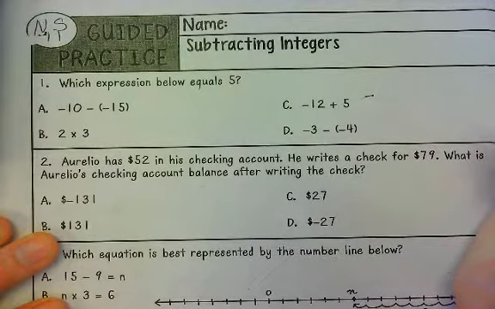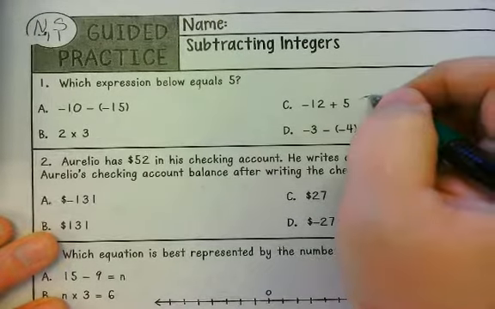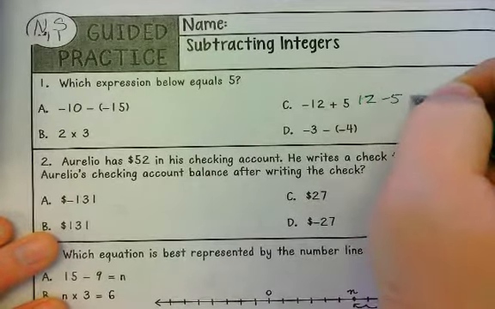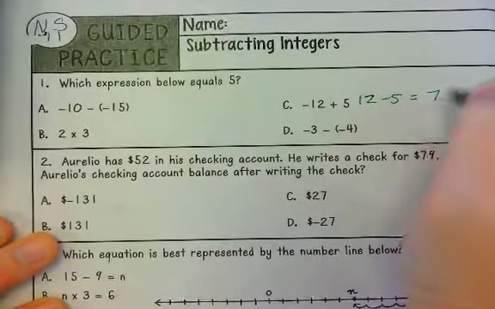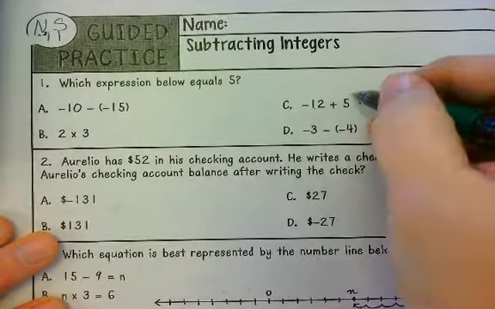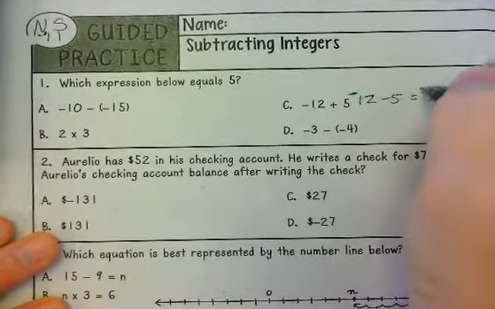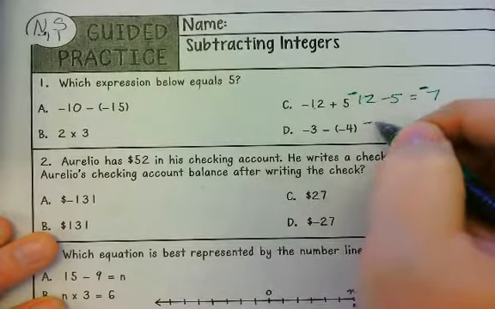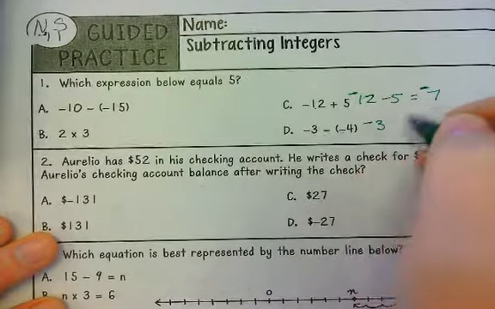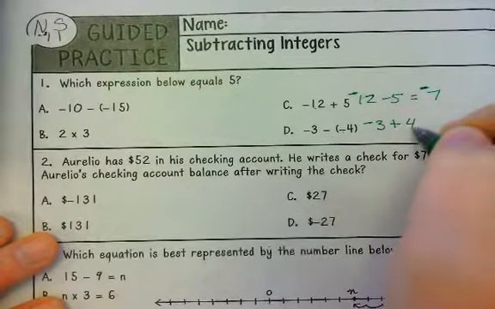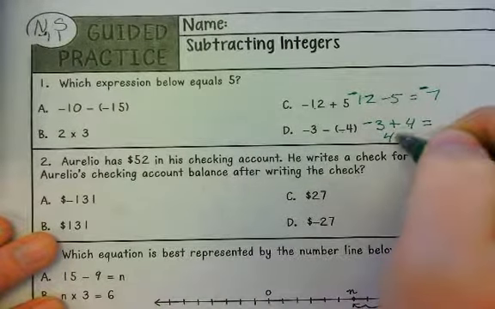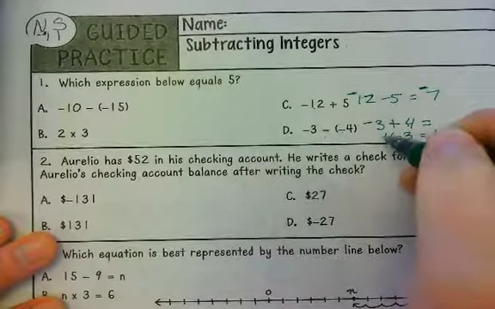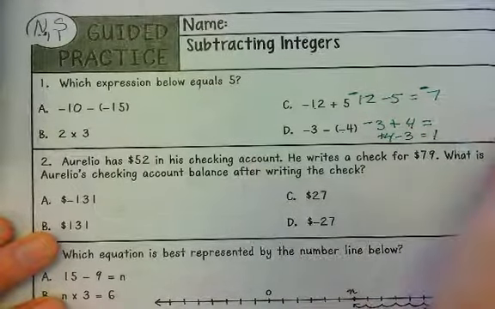So we can say largest number minus the smaller number gives me 7. And then since this is a negative, this is a negative. Here we have a negative 3 minus minus, so we're plus a 4. Larger number minus the smaller number. That's a 1. That one was a positive, so this one's a positive.